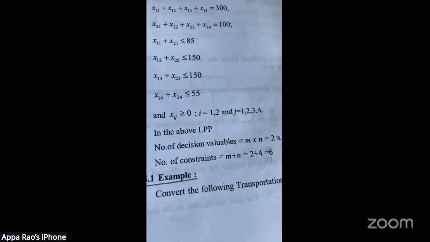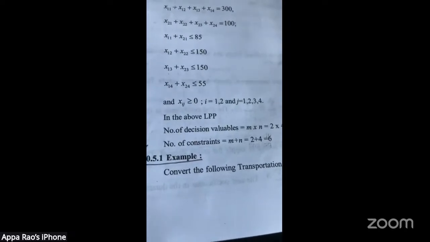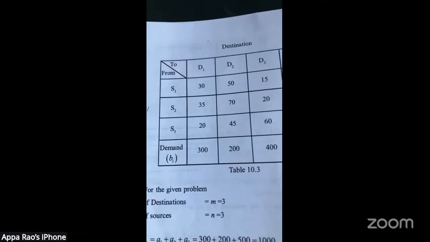In the above LPP, the number of variables equals m cross n, that is 2 cross 4. The number of constraints is m plus n, equals 2 plus 4, that is 6. Example: convert the following transportation table into a balanced problem. Destinations, to, from.